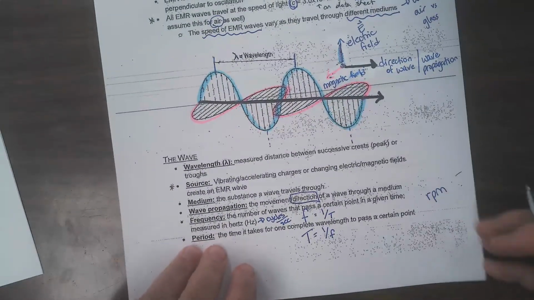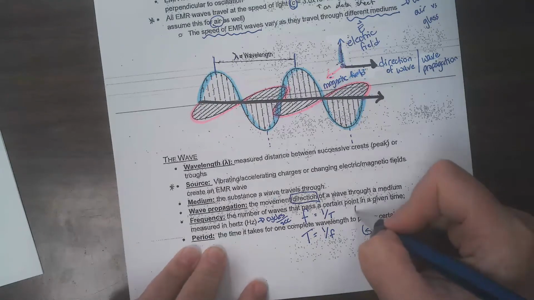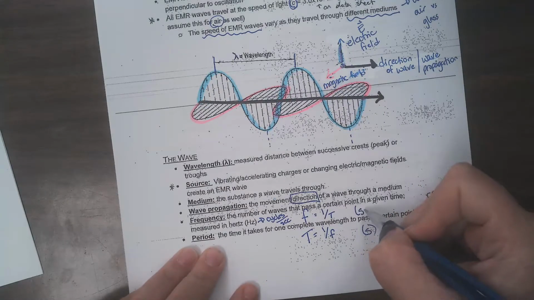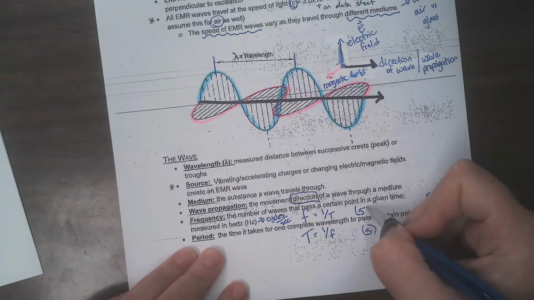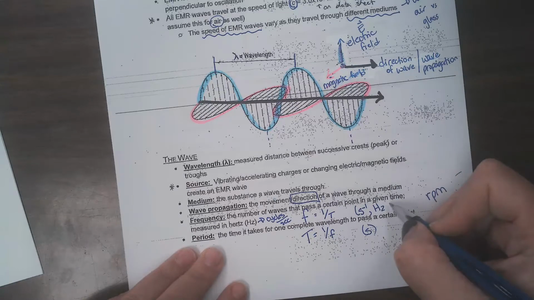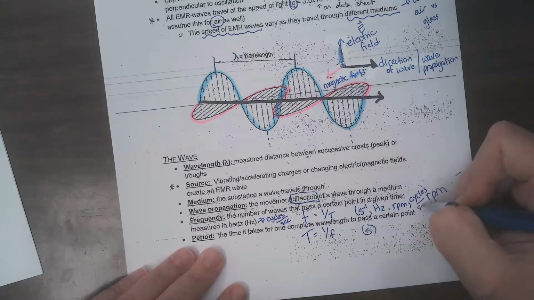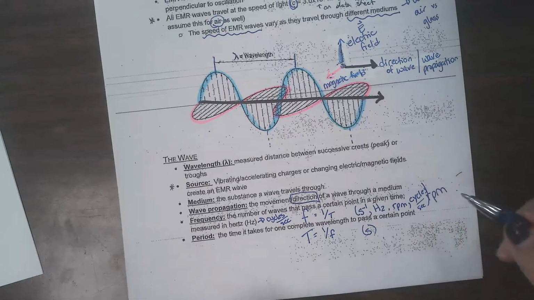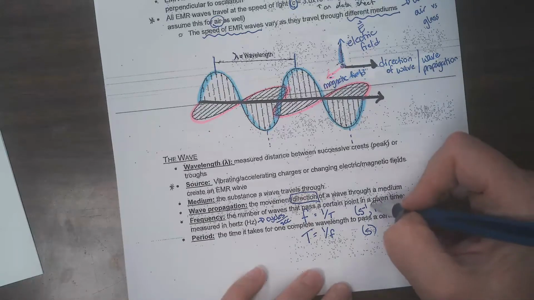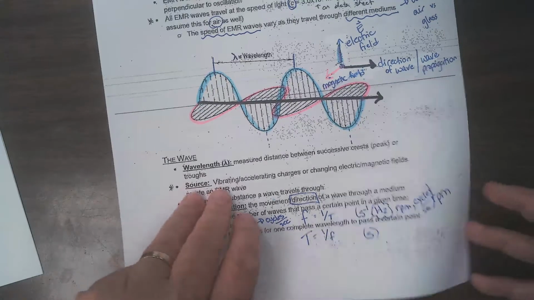Okay? Period is measured in seconds, and frequency, because of seconds, you can see it written this way for a unit, or this way, or as cycles per second. There are several different ways. This one is the traditional unit, hertz.